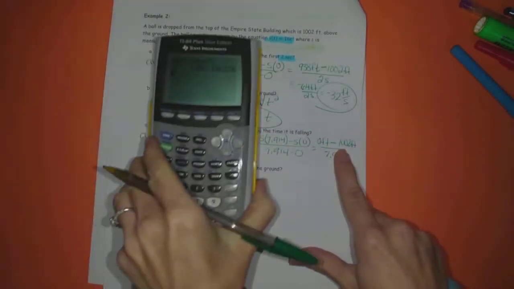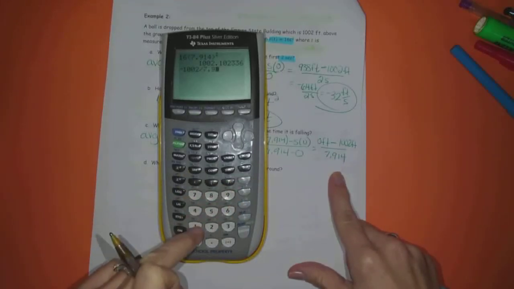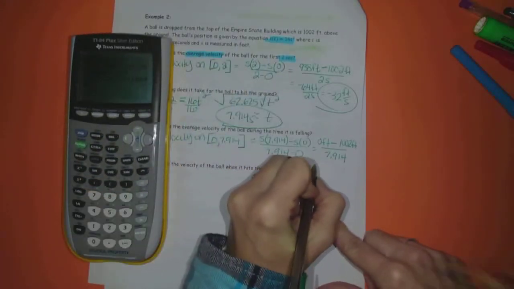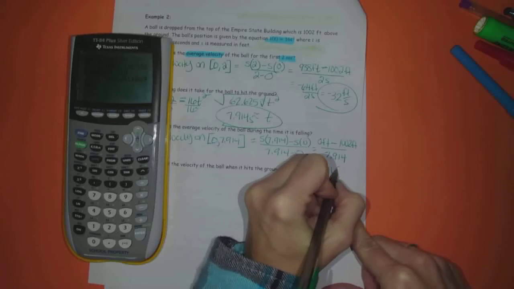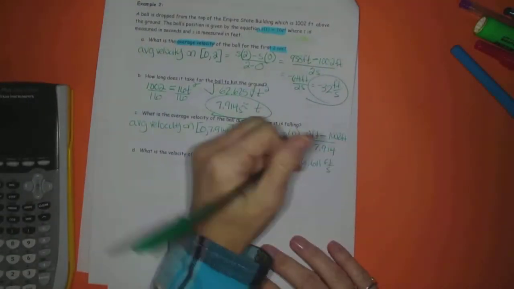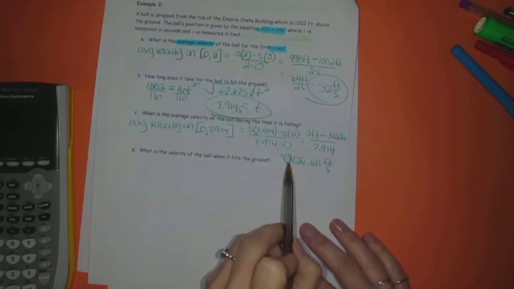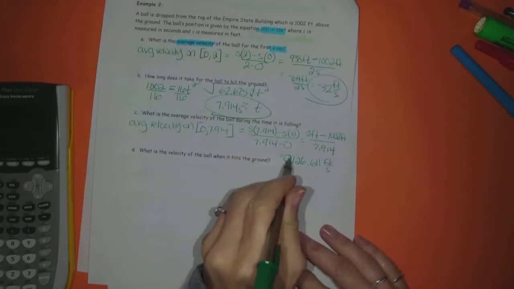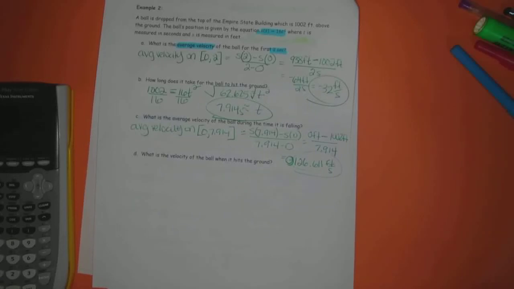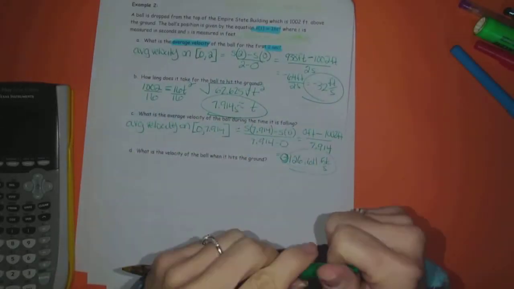And if I take negative 1,002 divided by 7.914, I get negative 126.611 feet per second. So that means I was going downward, that's the negative. My ball was falling down at an average speed of 126.611 feet per second.